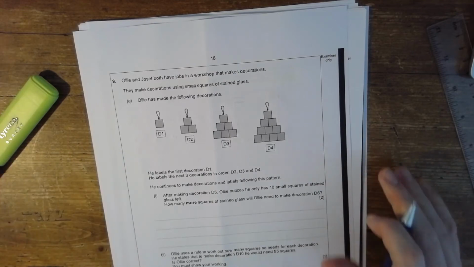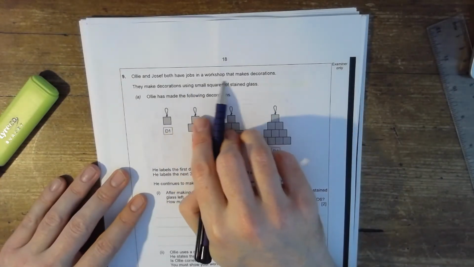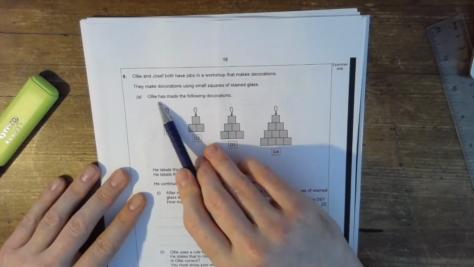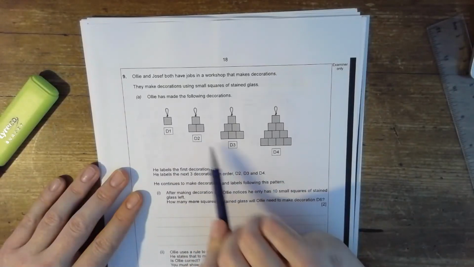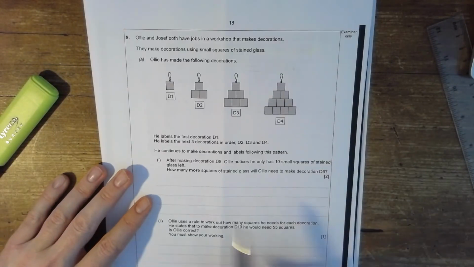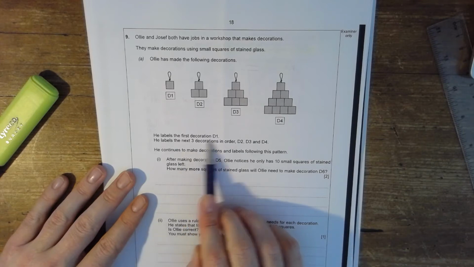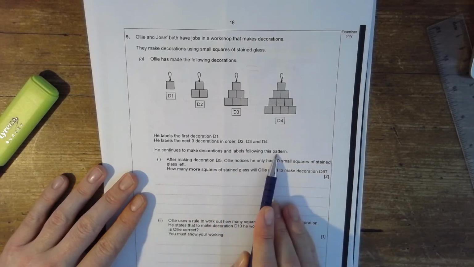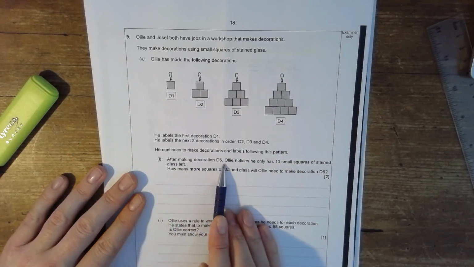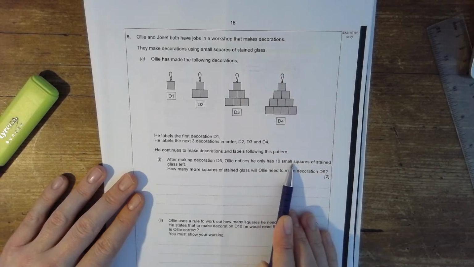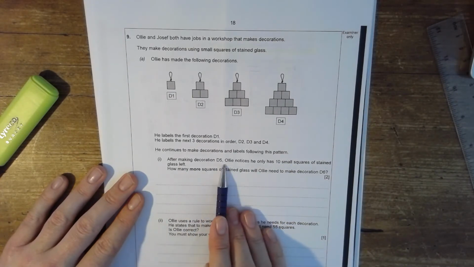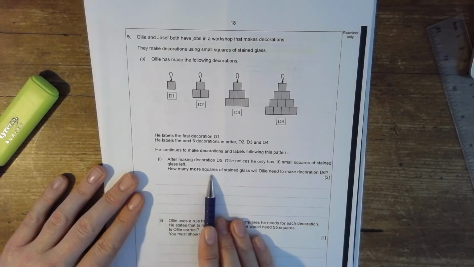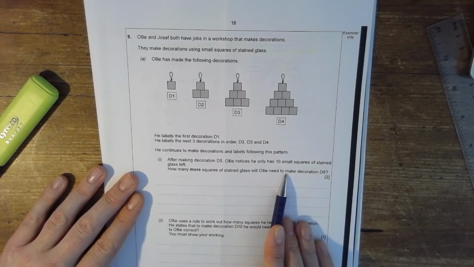Okay then, over the page, it says, Ollie and Joseph both have jobs in a workshop that makes decorations. They make decorations using small squares of stained glass. Ollie has made the following decorations: D1, D2, D3, D4. He labels the first decoration D1 and the next three decorations D2, 3, 4. He continues to make the decorations and the labels following this pattern. After making decoration 5, Ollie notices he only has 10 small squares of stained glass left. How many more squares of stained glass will he need to make decoration D6?